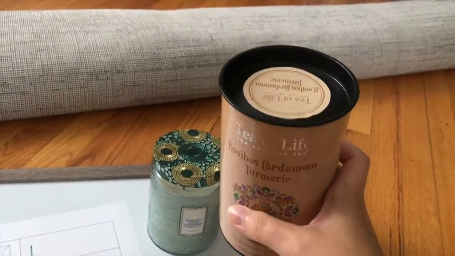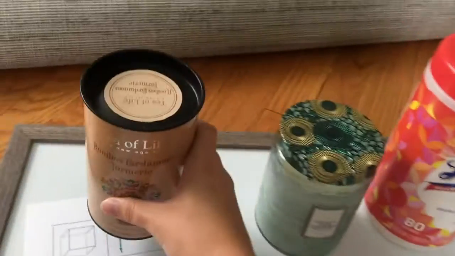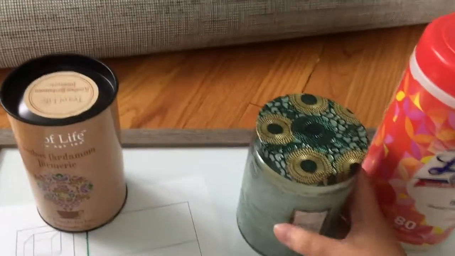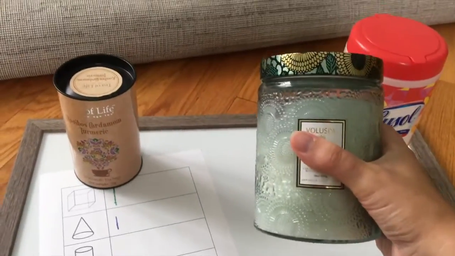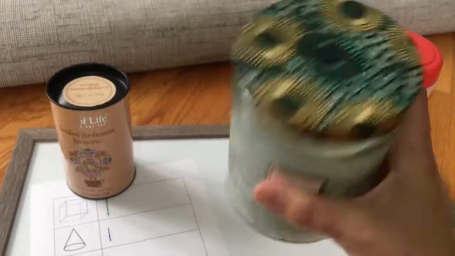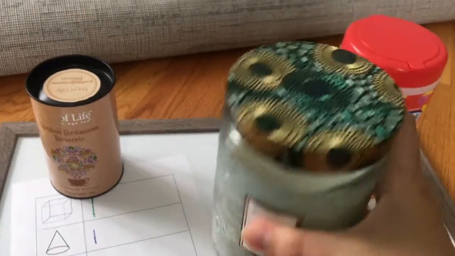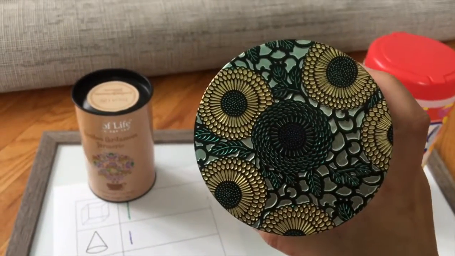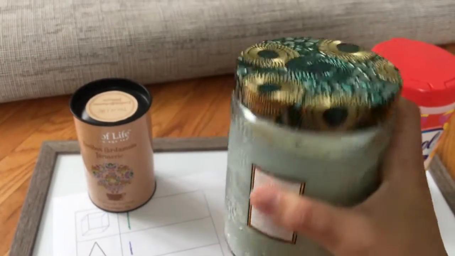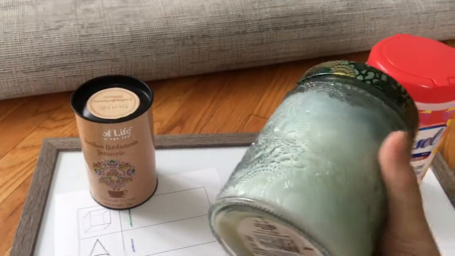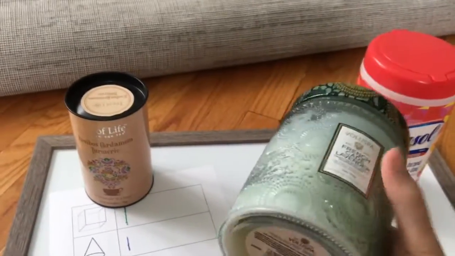And that's how we know it's a cylinder shape. So there's one. My second is this candle. It's flat on top, flat on the bottom, and round on the sides. If you were to look at it like this, it looks just like a circle. But when you look at the whole object and turn it in your hand, you know it's a cylinder.